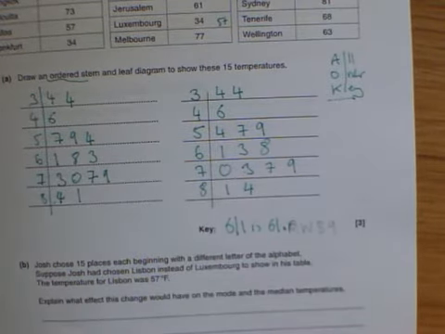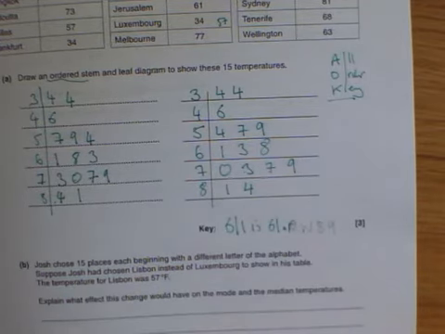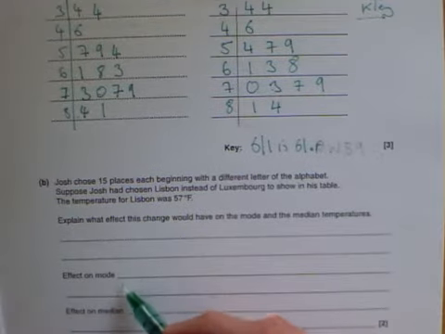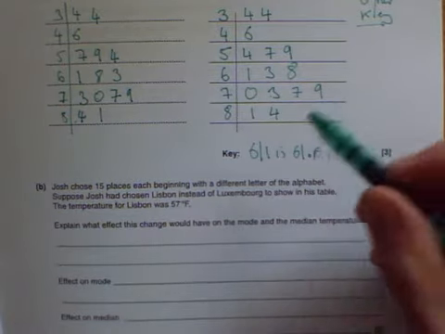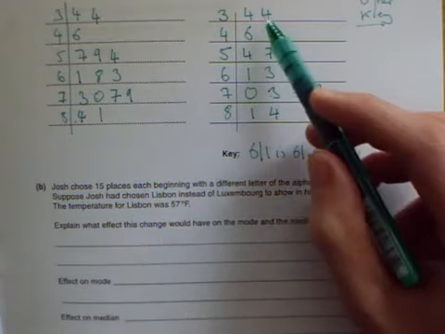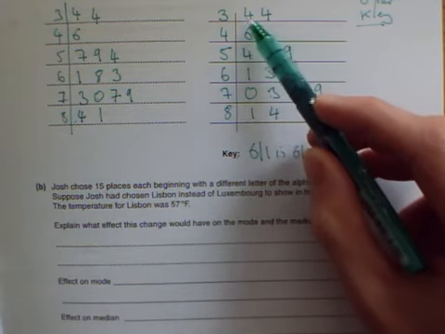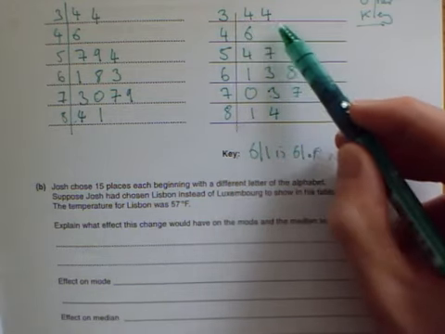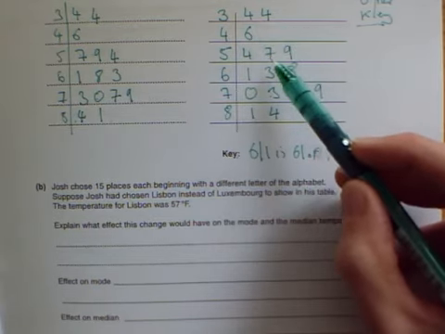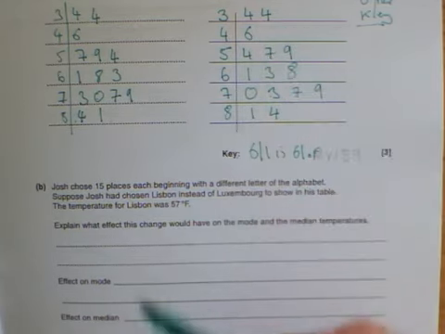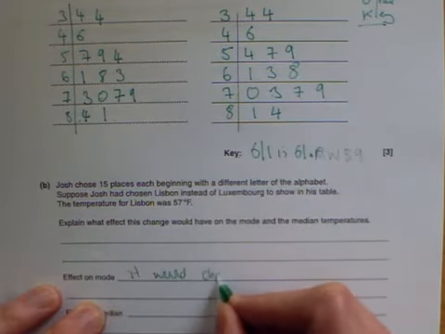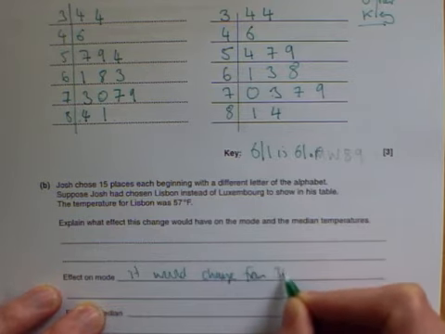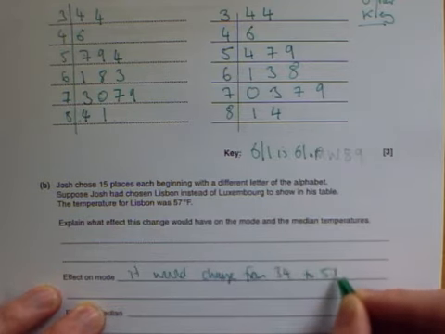Right, so the median temperature is the one in the middle. Let's do the mode one first. Explain what effect on the mode. That's the most commonly occurring one. So at the minute, the only recurring one we've got is 34. So Luxembourg was one of those, which was 34, and that would be swapped for 57. So the effect on the mode would be, it would change from 34 to 57.